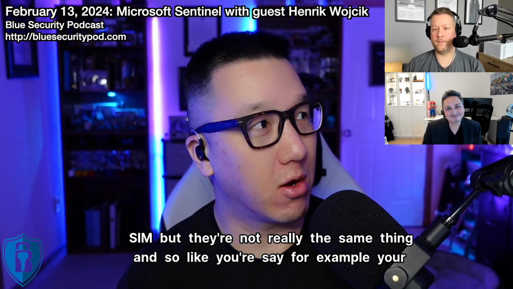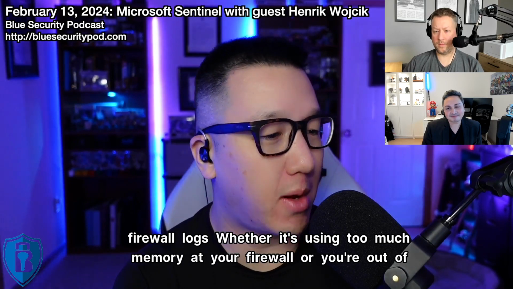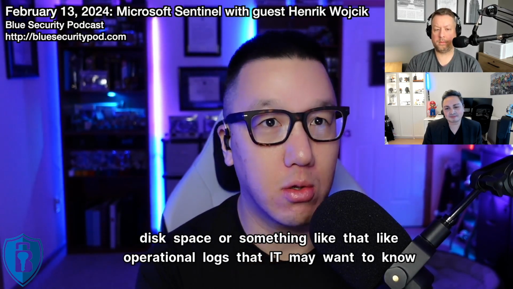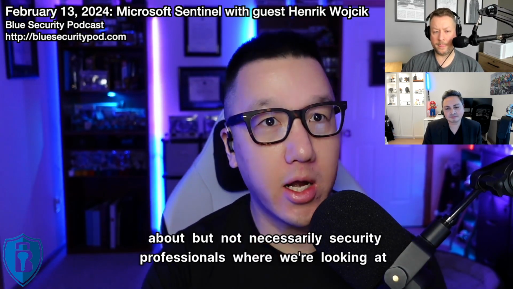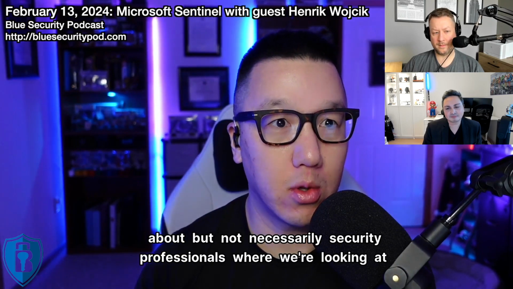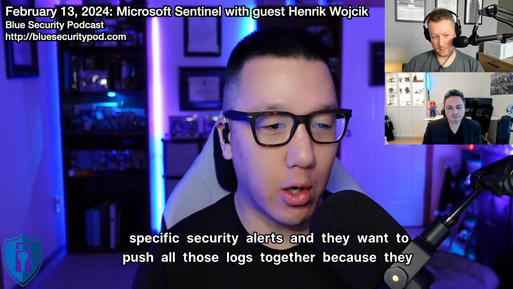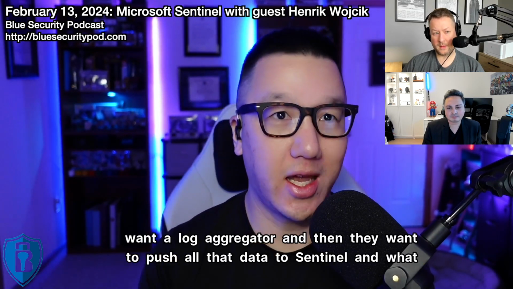And so, say for example, your firewall logs, whether it's using too much memory at your firewall or you're out of disk space or something like that. Operational logs that IT may want to know about, but not necessarily security professionals, where we're looking at specific security alerts. And they want to push all those logs together because they want a log aggregator, and then they want to push all that data to Sentinel.